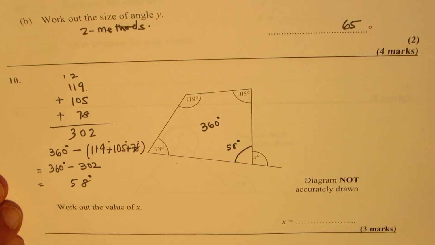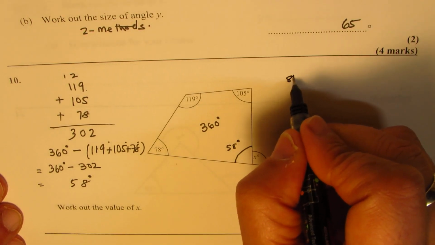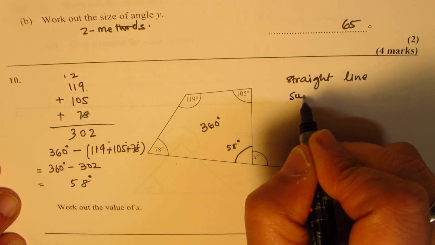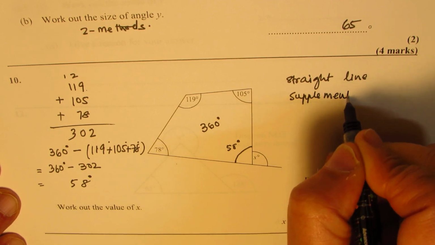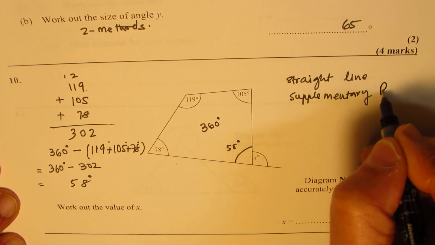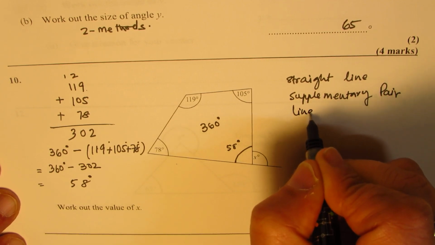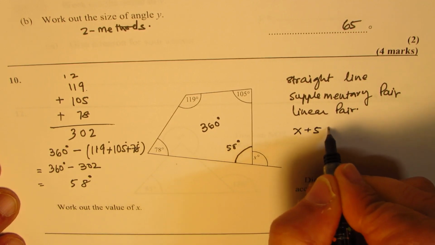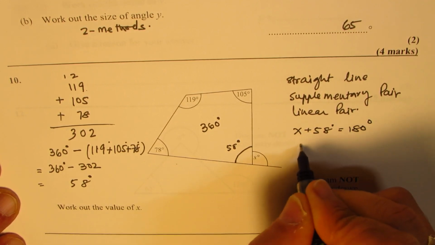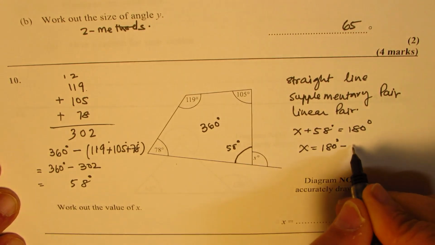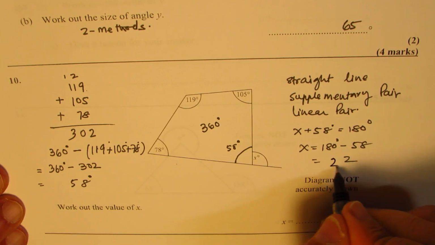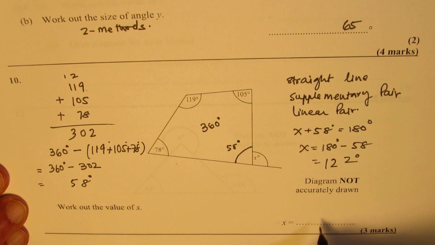Is it okay? Now, this is a straight line, right? Straight line. Supplementary pairs. We also call it a linear pair, right? So we have X plus 58 equals 180 degrees, or X equals 180 degrees minus 58, which is 10 take away 8, 7 take away 5, and then 122 degrees. So we have 122 degrees in this particular case.